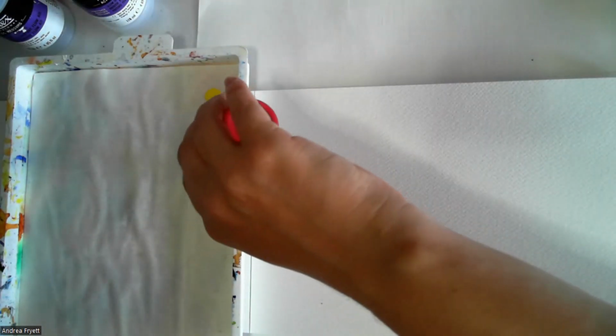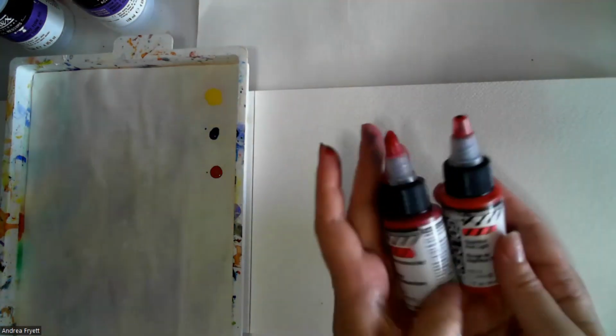I think I will also take a red. This is a blue red. I like to keep a warm or orangish red and a cool, bluish red on hand. Same with my blues. I like to keep a green blue and a purple blue on hand. Yellow is yellow.